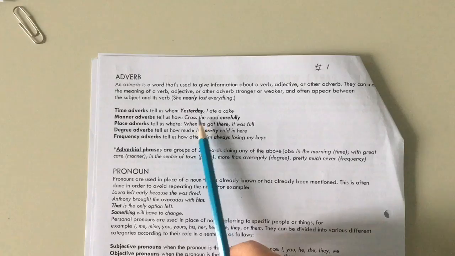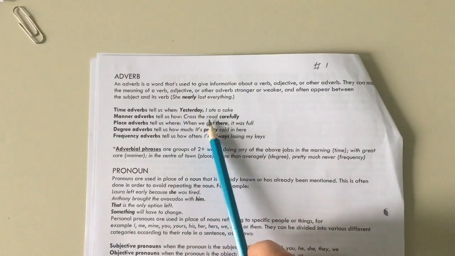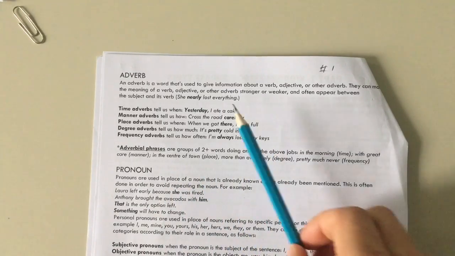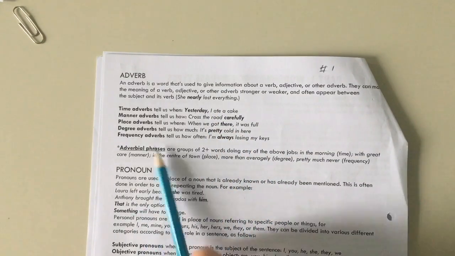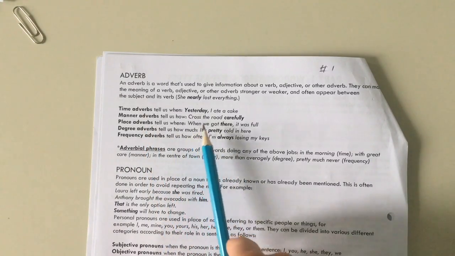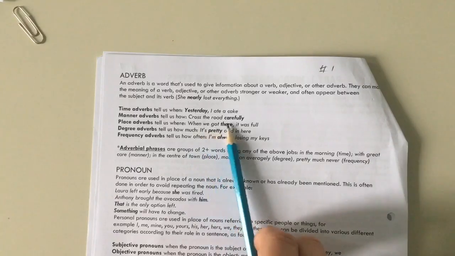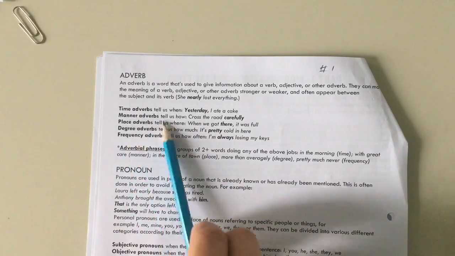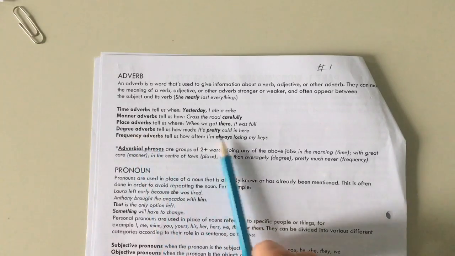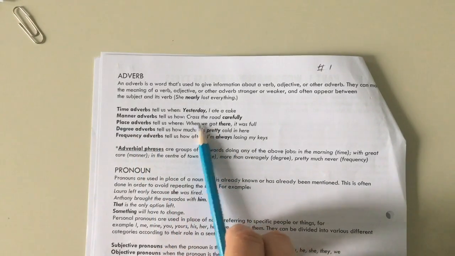Manner tells us how, so carefully tells us how you cross the road, whereas yesterday tells us when you cross the road. It's both information, aren't they? But about an action, but one's about when it happened and the other is about how it happened. Place tells us sort of where. So when we got there, it was full. Place adverbs are sort of a little bit strange because they can be confused with pronouns really, but they're describing the place, sort of where an action occurred really.